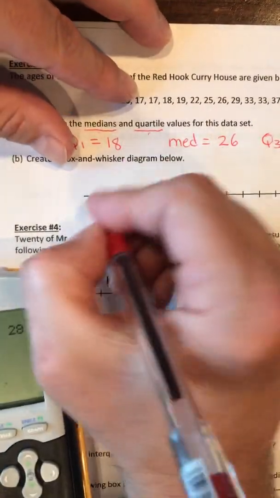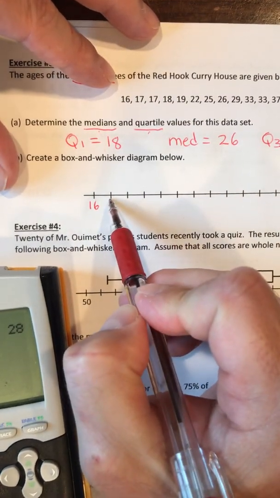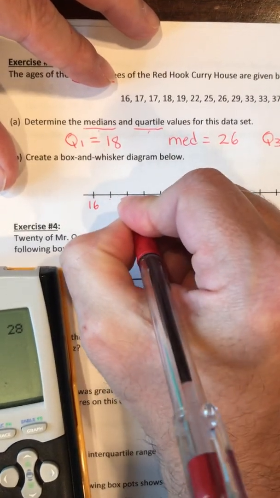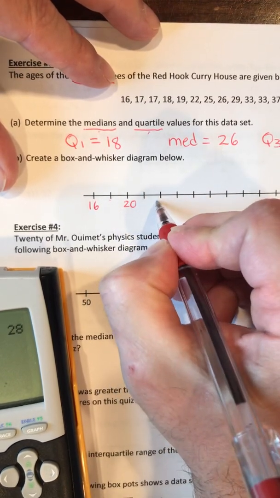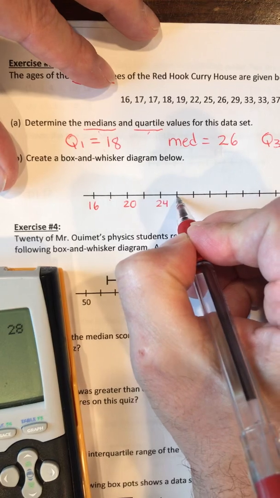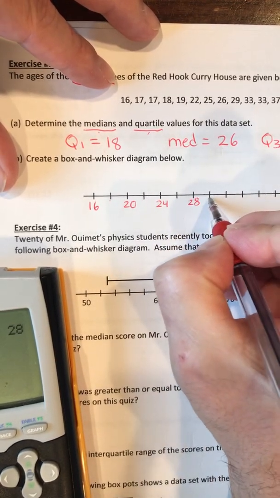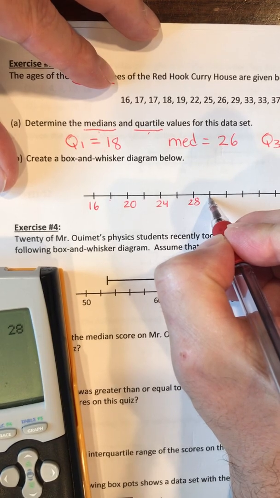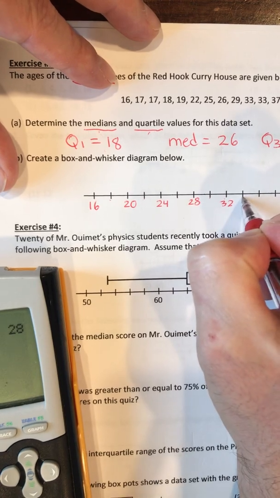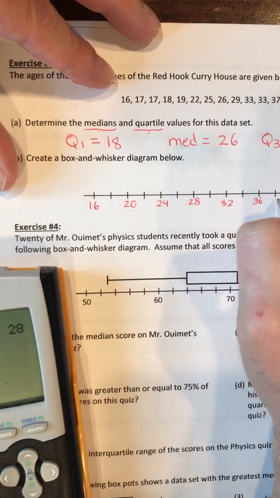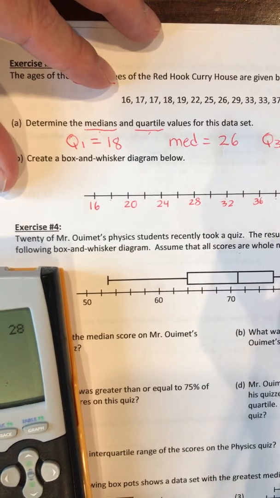So I'm going to start with 16. I'm going to make every box 2. So 18, 20, every box is 2, but I'm going to label every other box. So that's going to be every 4. 22, 24, 26, 28. If you want, pause the video, fill in a number line. 30, 32, 34, 36, 38, 40, 42, 44.